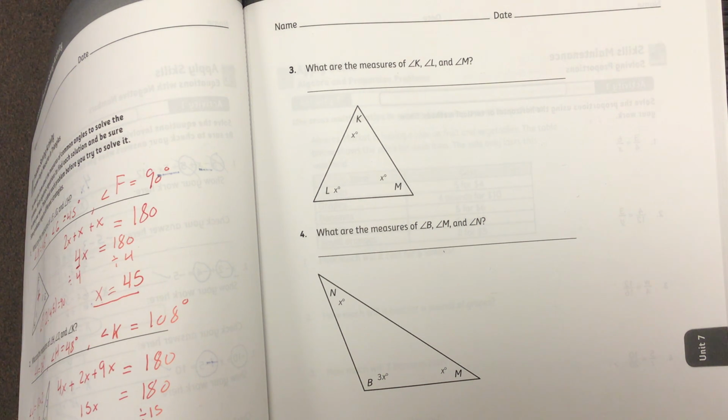Let's get to work on 3 and 4. Oh, shoot, we didn't do that? Wait, was that our homework? We need to do that so we can get to the homework. Good work, Caleb.